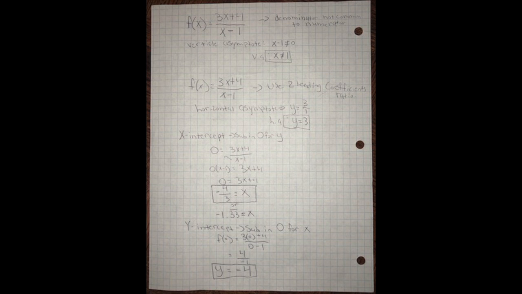Now, for the horizontal asymptote, we first need to look at the degree of the numerator and the denominator. The degree of the numerator is the same as the denominator, so this tells us that the horizontal asymptote will not be y equals 0, as that would be if the degree of the numerator is less than the degree of the denominator. But for our case, when they are the same, we will be using the ratio of the two leading coefficients. The leading coefficients give us 3 over 1, so the horizontal asymptote is y equals 3.